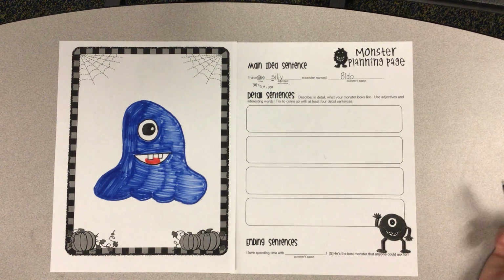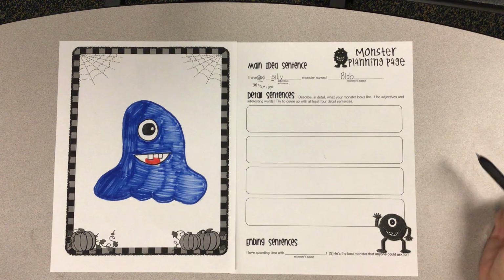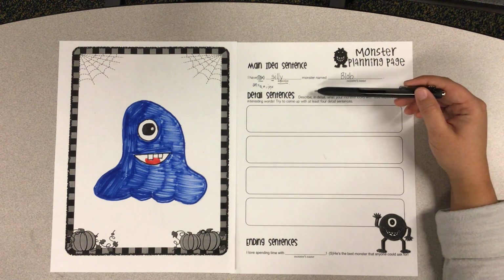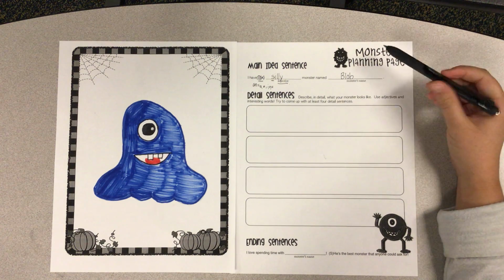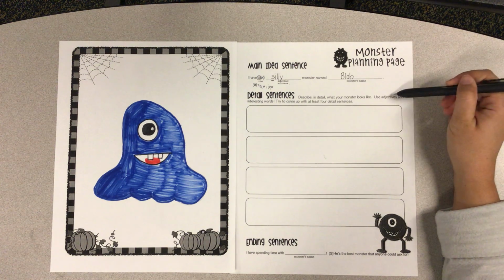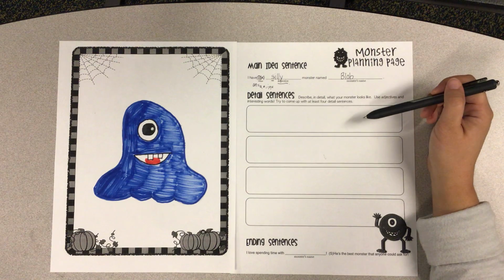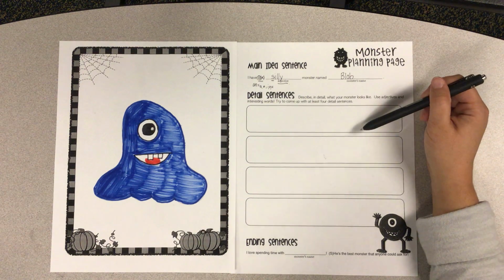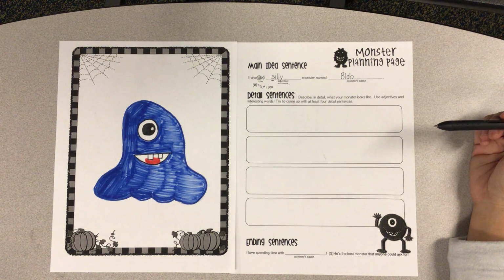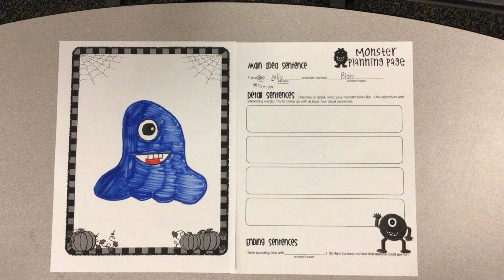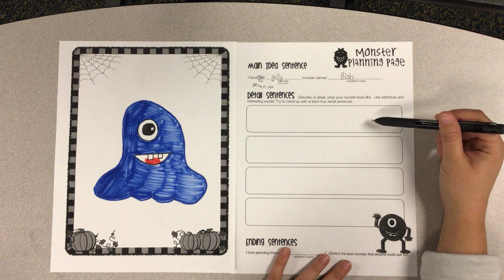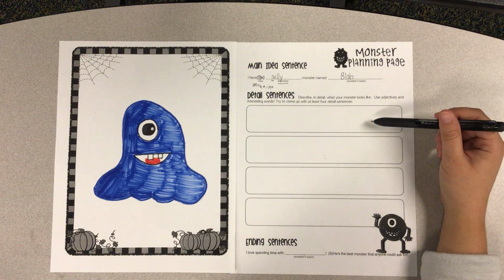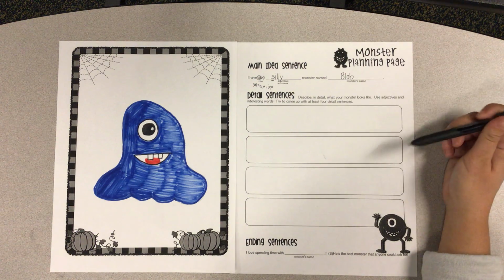Okay? All right, so now I'm ready for my detail sentences, and my directions say, describe in detail what your monster looks like. Use adjectives, those are describing words, and interesting words. Try to come up with at least 4 detailed sentences. So we are going to think of some full sentences that we can write. So that's how it's kind of more like a rough draft than a brainstorm, to describe our monsters.